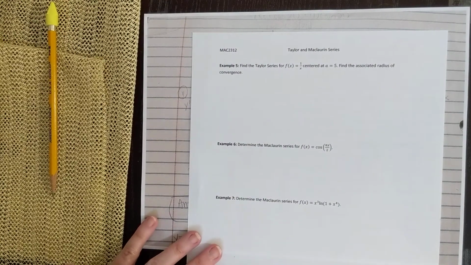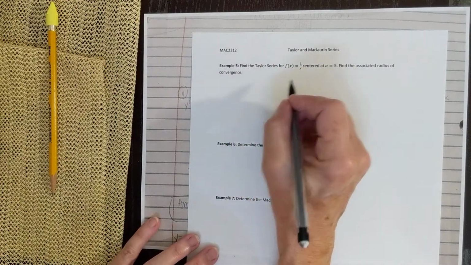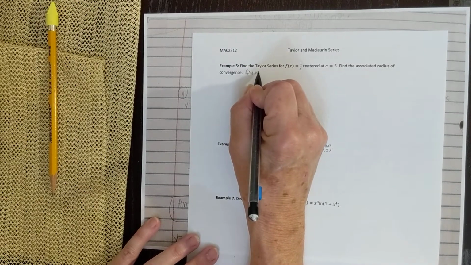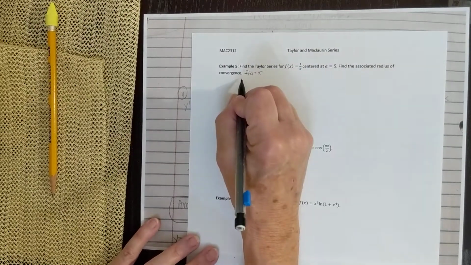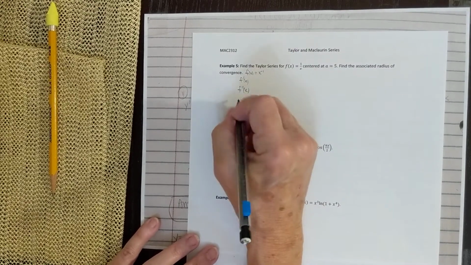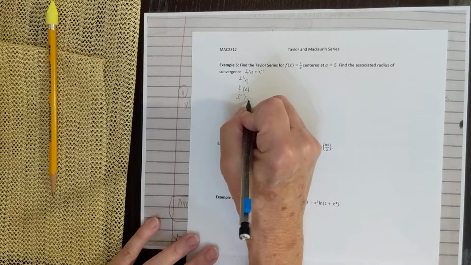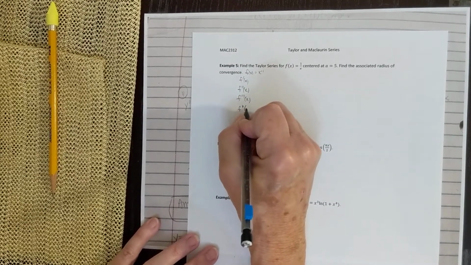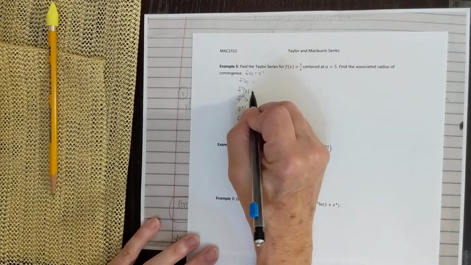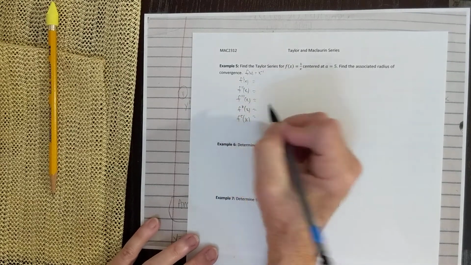So let's begin with our function. f of x is 1 over x. Then f prime of x, double prime of x, triple prime of x, fourth, fifth. All right.